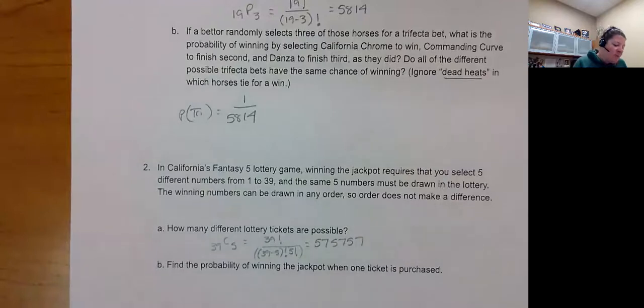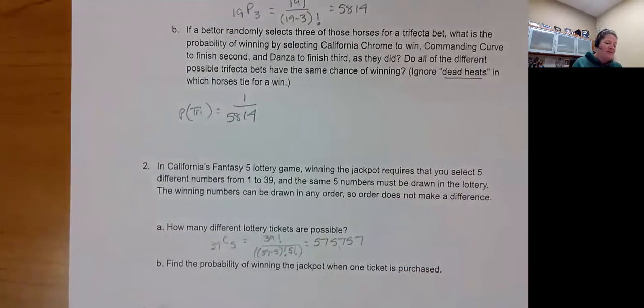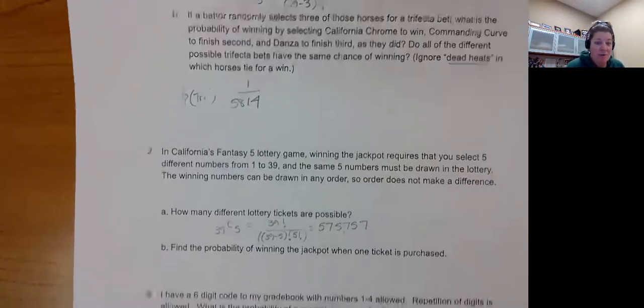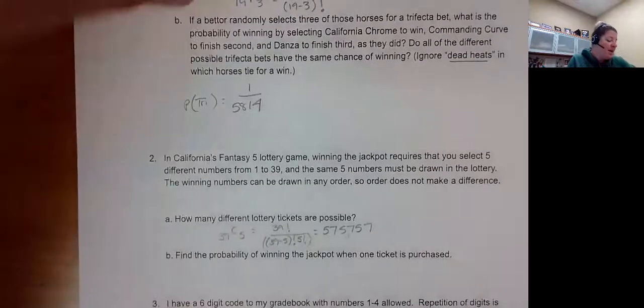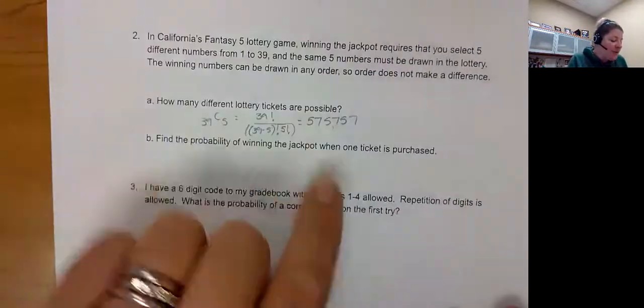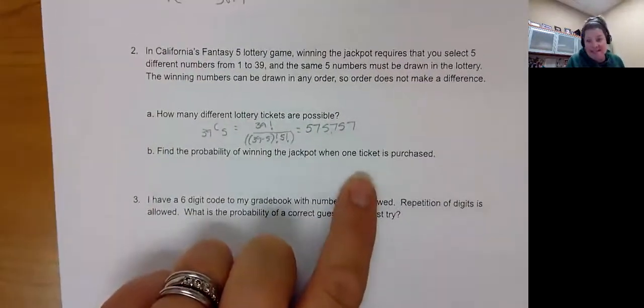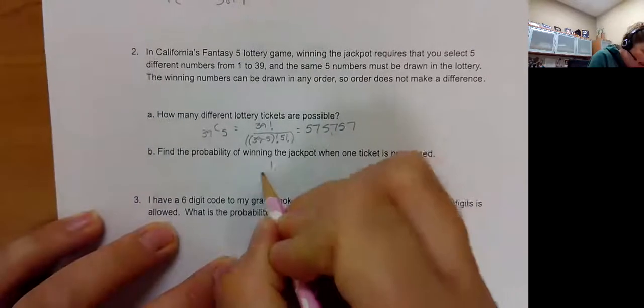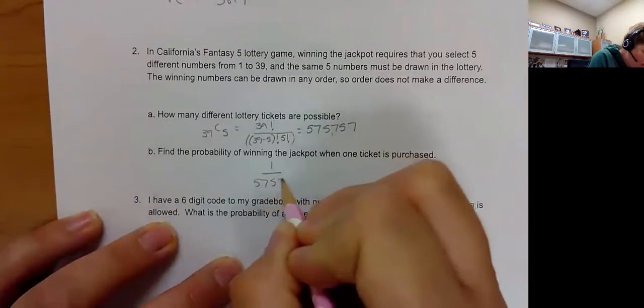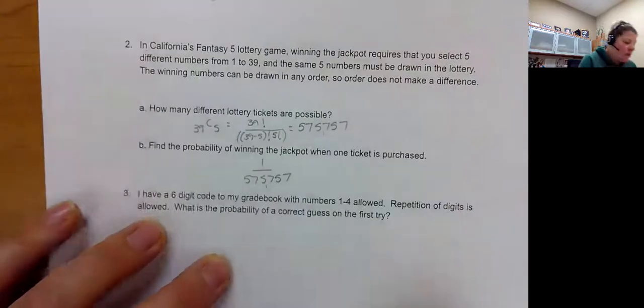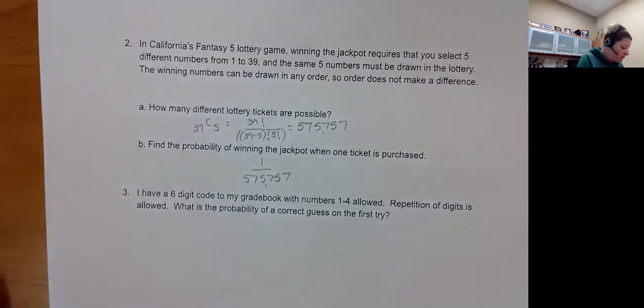So there's our possibilities. 575,757 different ways for those numbers to be chosen for a lottery. What's the probability of winning it if you only choose one ticket? It would be 1 out of 575,757. 1 out of that total.